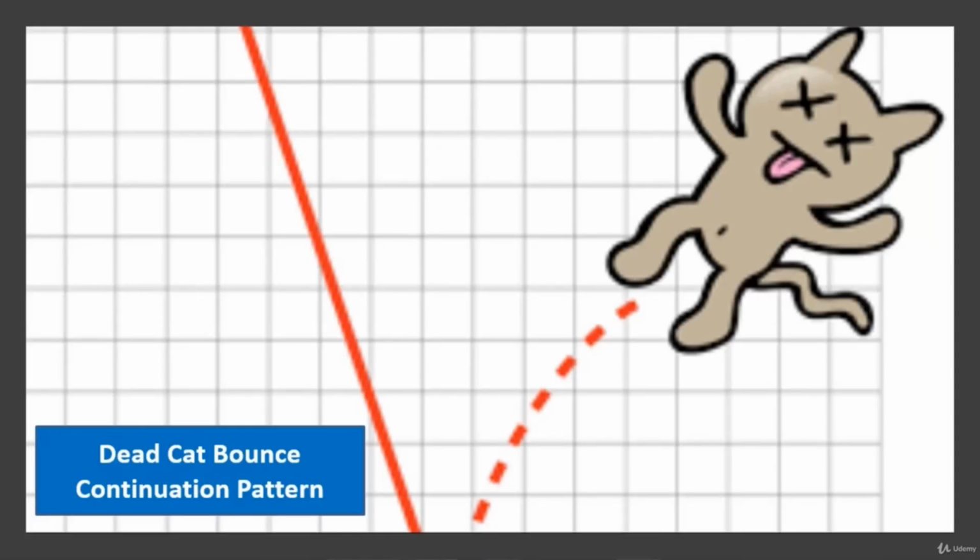Arguably, one of the funnest names in patterns is the dead cat bounce. And traders love dead cat bounces. It's a continuation pattern, so it's going to continue whichever way that trend has been headed before. And they love it not just because the name's kind of funny, but because it's actually a very good trading indicator, as we'll see coming up. And they're very rare, actually.